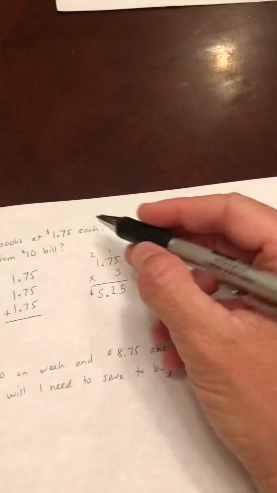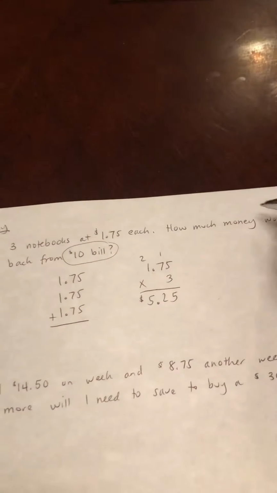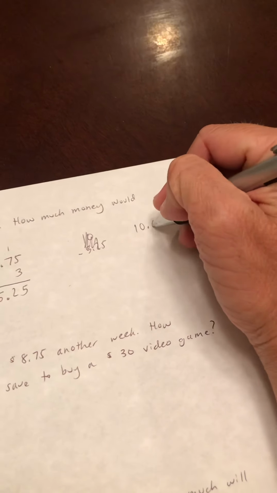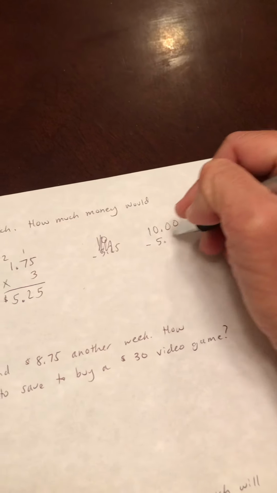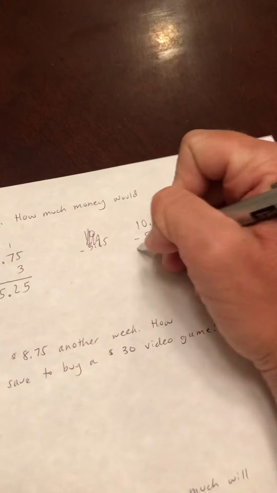Now, how much change are you going to get back from a $10 bill? The importance here is looking at the $10 bill and saying if I'm going to subtract that, it's not 10 minus 525. That doesn't work. I can't make it look like that. I need to think about this as being $10.00 minus $5.25. And we're just going to regroup like normal.